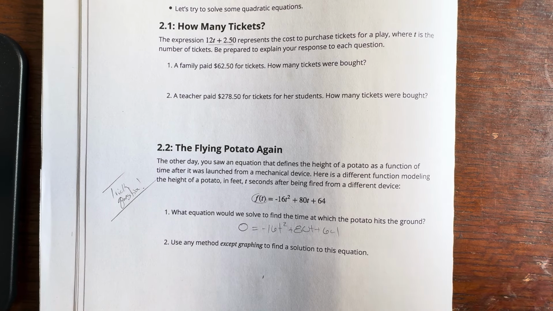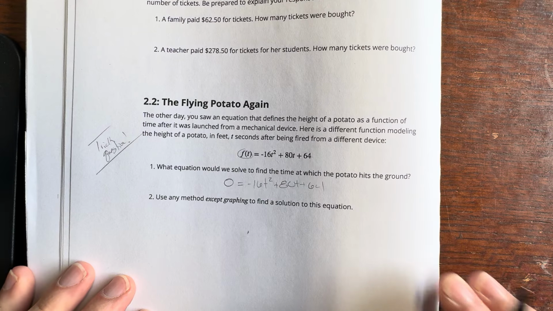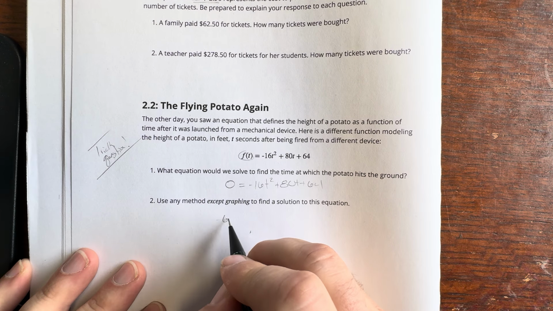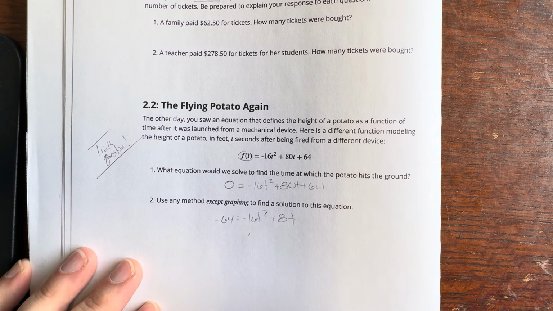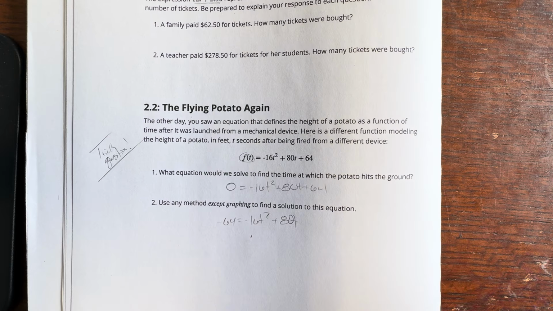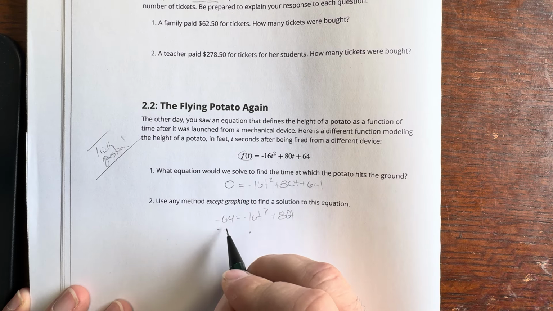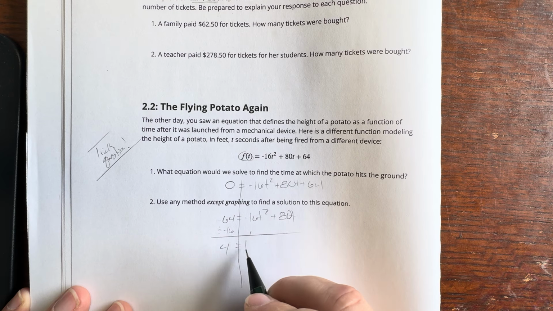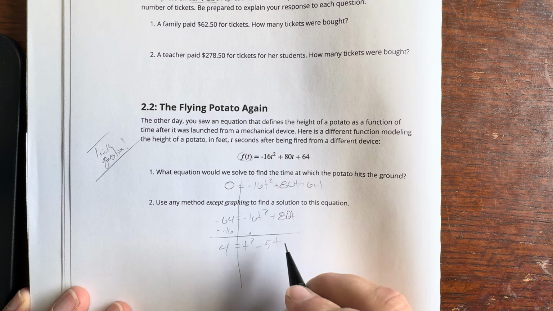And what you would notice really quickly if you tried to solve this without a graph and without it being given to you, say like in vertex form or something like that, is that you could subtract 64 from both sides to get negative 64 equals negative 16t squared plus 80t. You could even divide everything by negative 16. 64 divided by negative 16 is 4 equals, and then that would give us t squared, and then minus 80 divided by 16 is 5t.